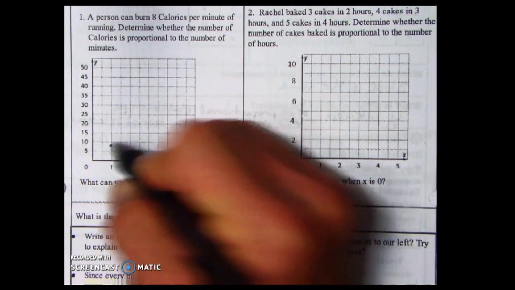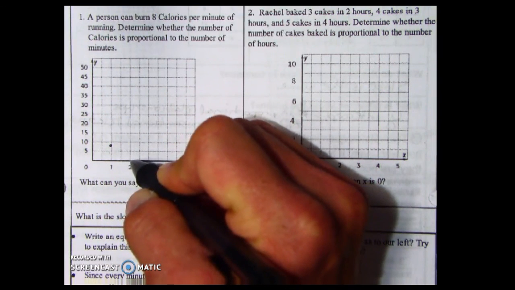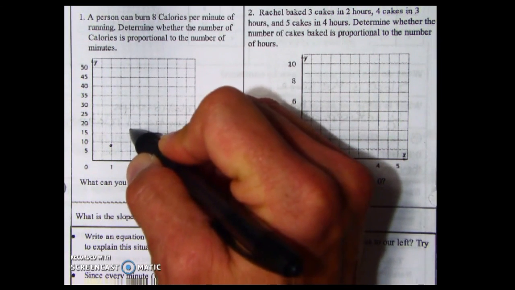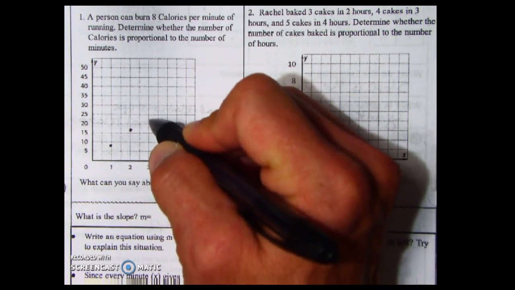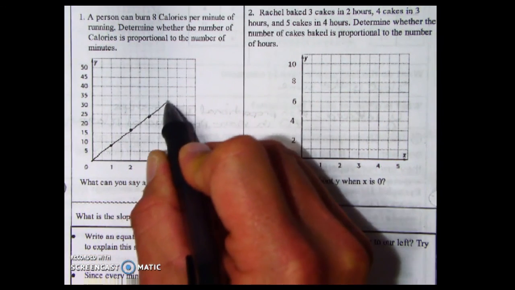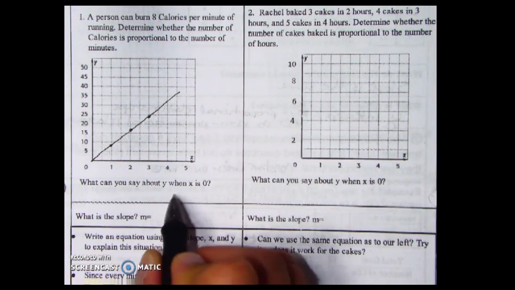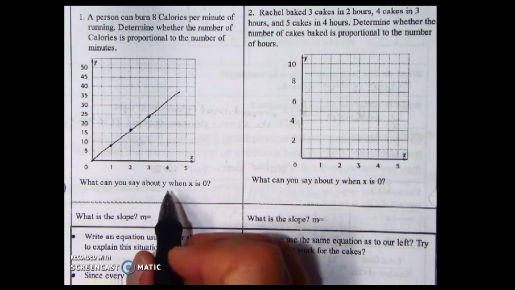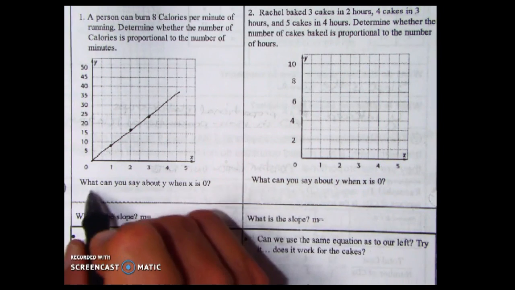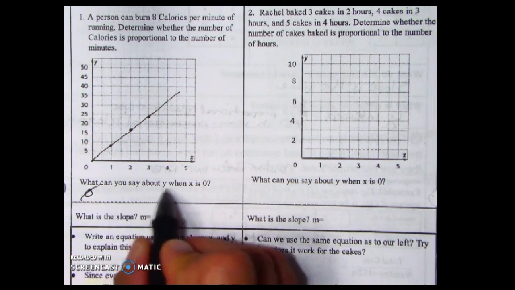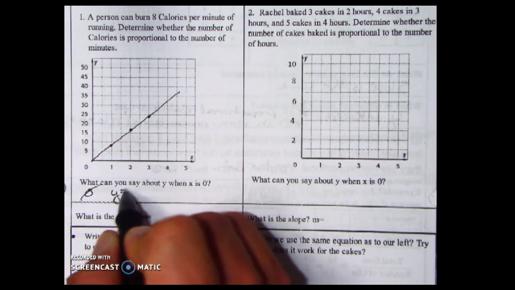Two hours, 2 minutes, sorry. 3 minutes? Okay. So can we just graph this like this? Okay, what do we know about if we run 0 minutes, how many calories do we burn? 0. What do we say about y? So y is equal to 0.